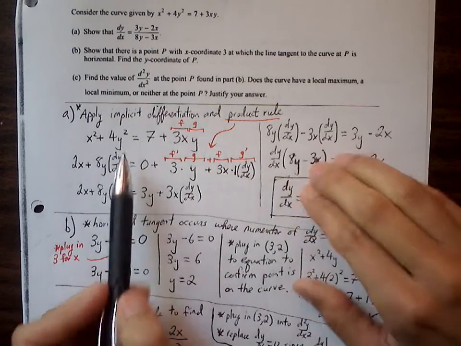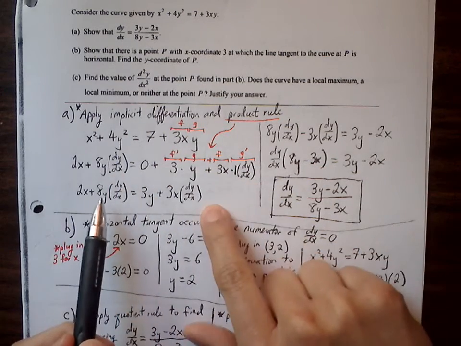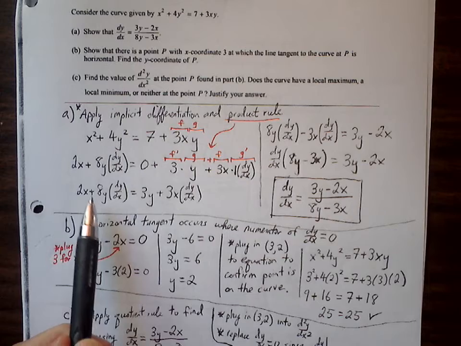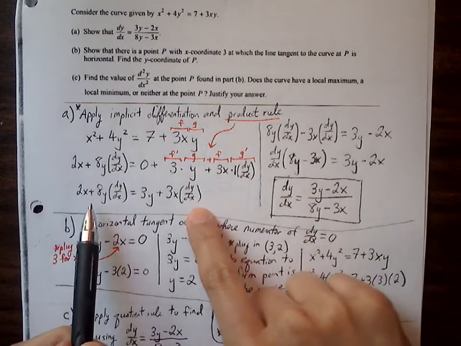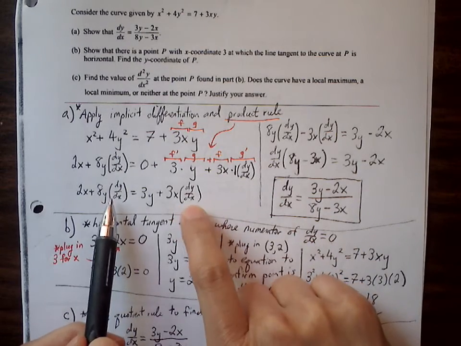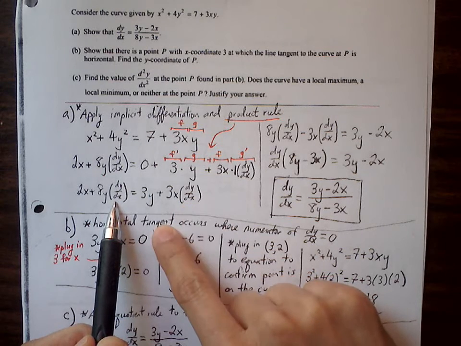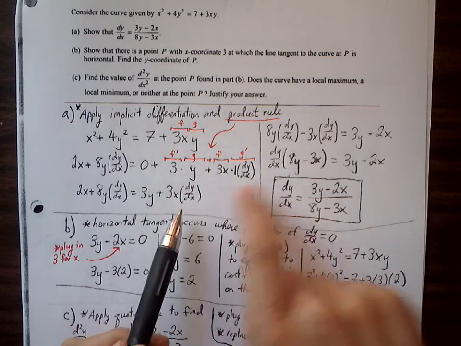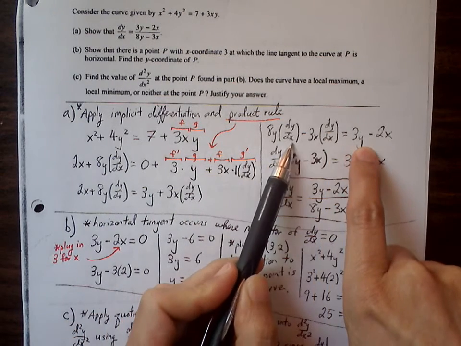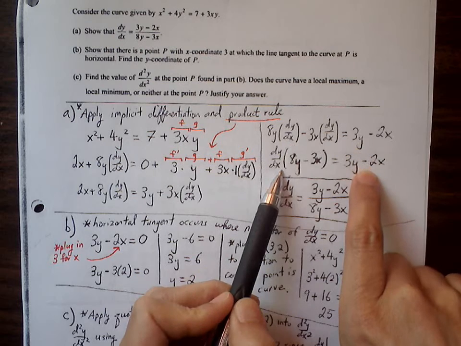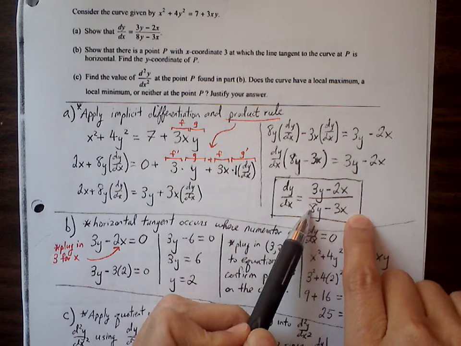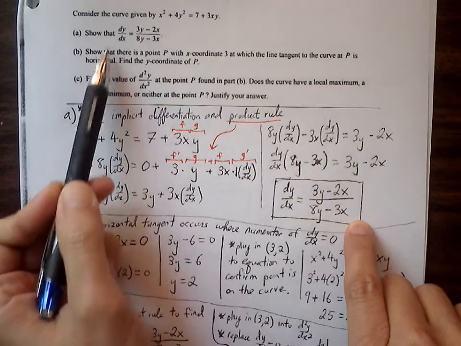We just have to rearrange this so that we can solve for dy dx by itself. So I cleaned this up to get it to this form. I'm going to have these two dy dx terms on the left side. So I'll subtract the 3x dy dx over. I'll move the 2x over to the right side. I can factor out the dy dx, divide both sides by the parentheses. So we have our dy dx derivative that matches our part A.